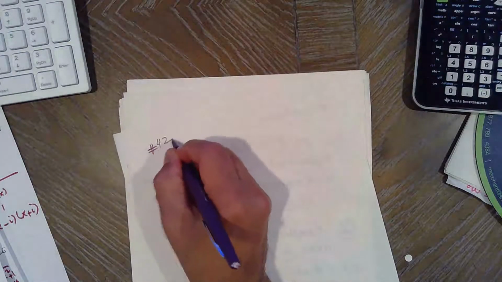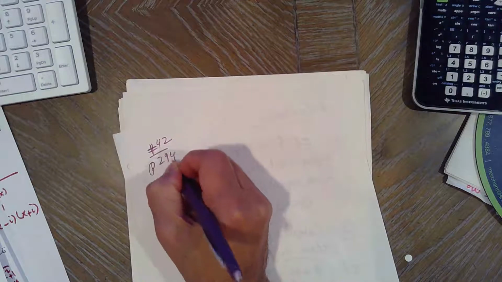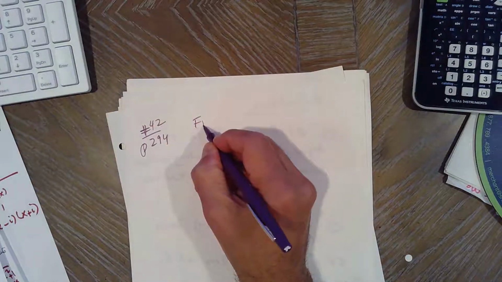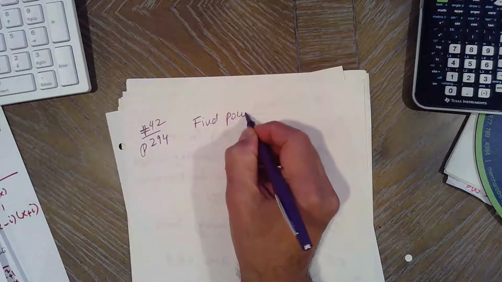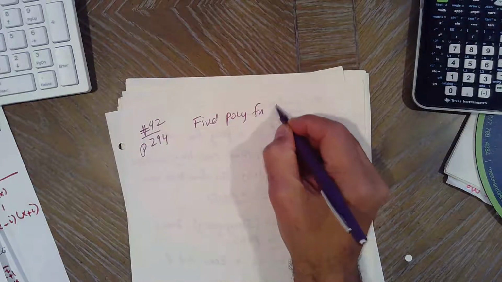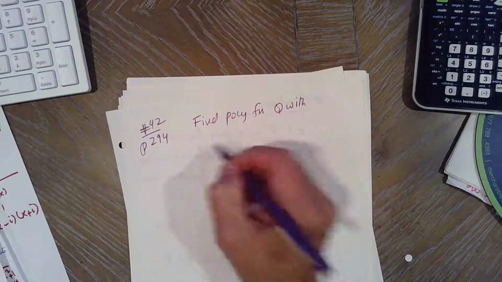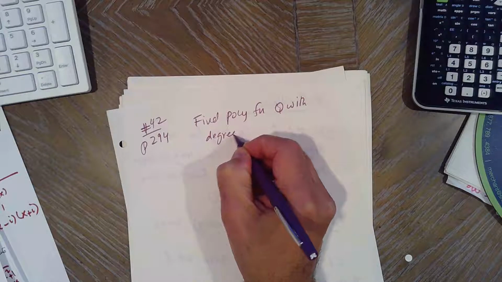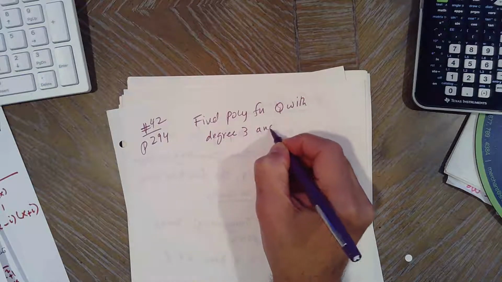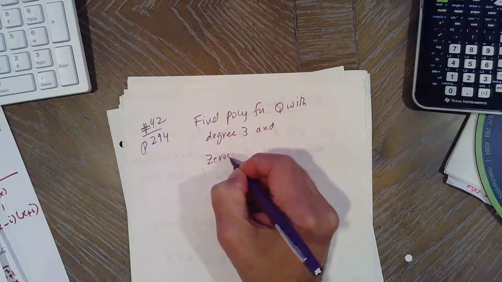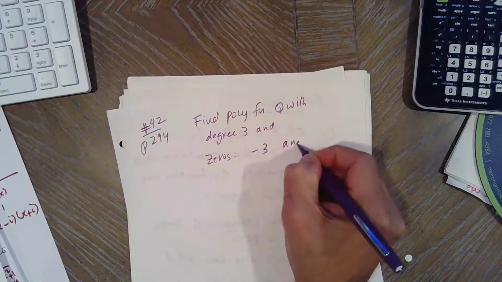Okay, number 42, page 294. Find polyfunction Q with degree 3 and zeros negative 3 and 1 plus i.